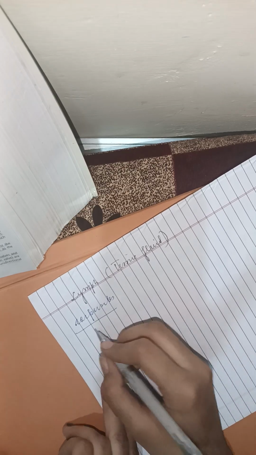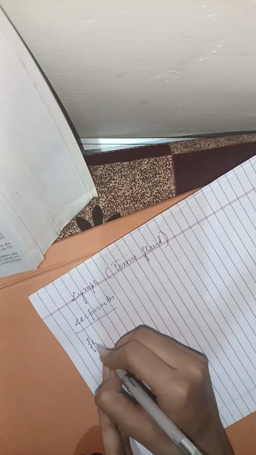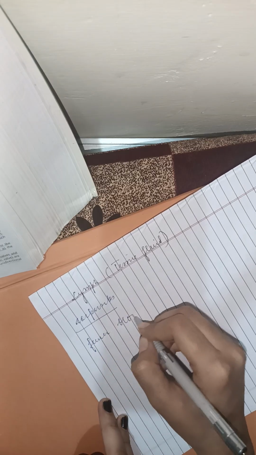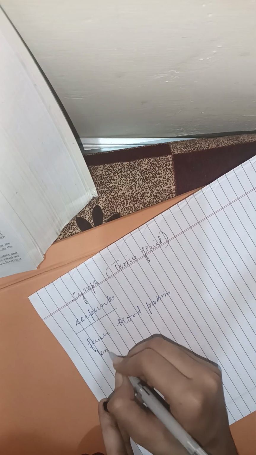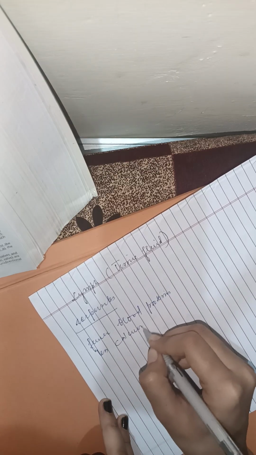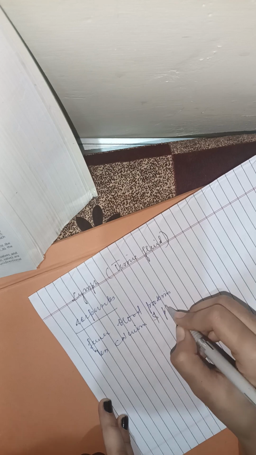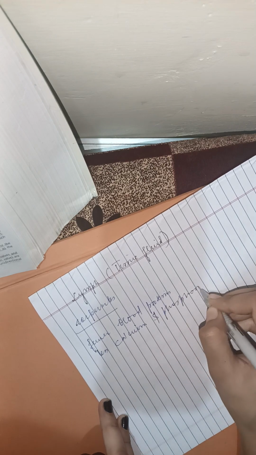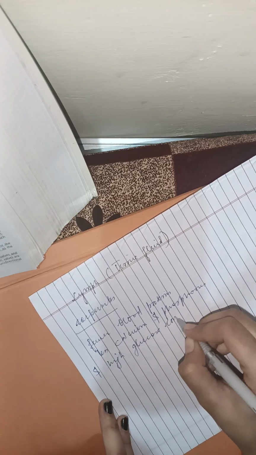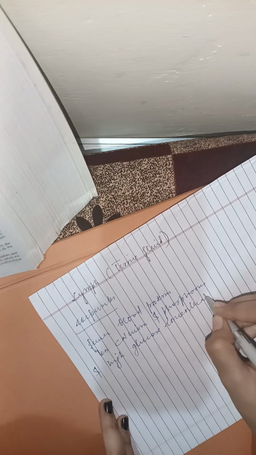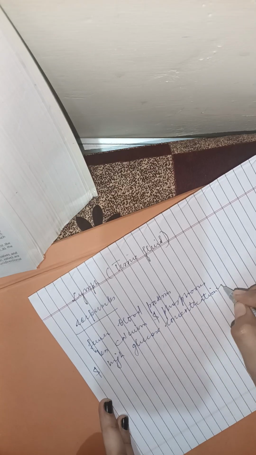It is similar to blood plasma but has fewer blood proteins, less calcium and phosphorus, and high glucose concentration.